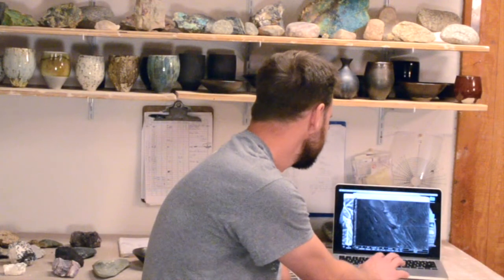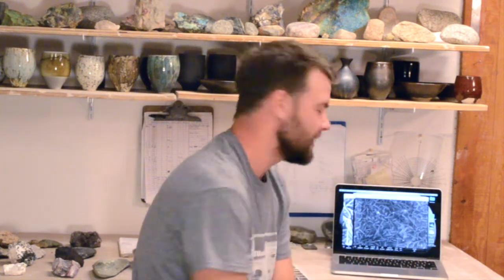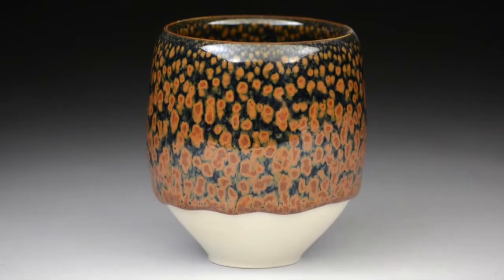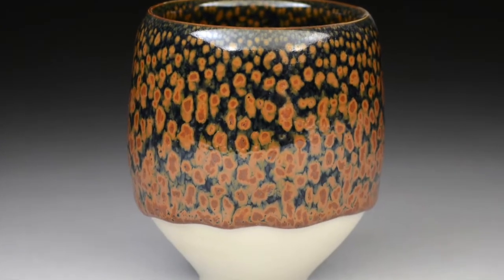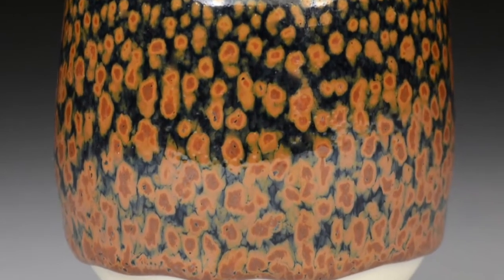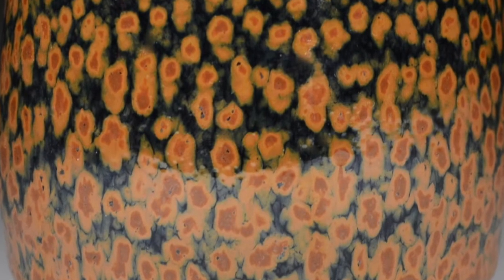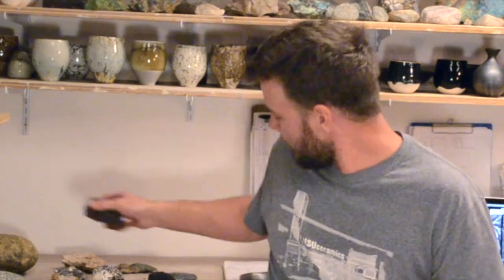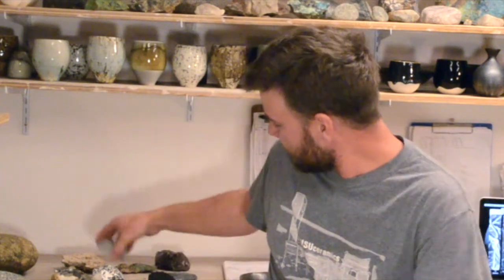So the next image I want to talk about is a different type of glaze, and it is this glaze right here. This is another oil spot glaze, and this is what I call the lava oil spot. And it is made from two volcanic rocks. This is a rhyolite, and this is a lava rock, right? Basalt.